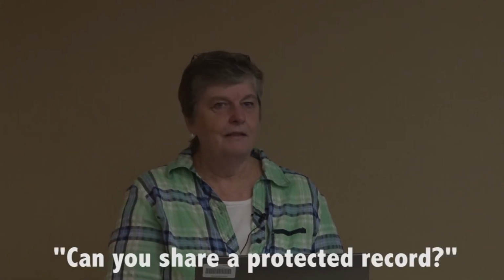Can you share protected records? Yes. So under all those conditions that I mentioned earlier, if it's certain government entities or if they are using the record for a purpose similar to what you're using it for, or I'm repeating myself, but yes.